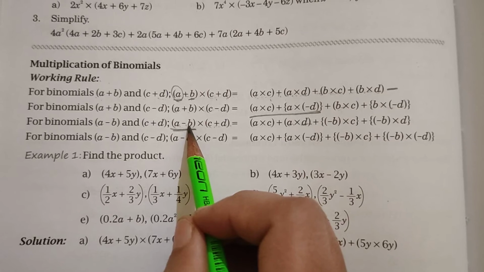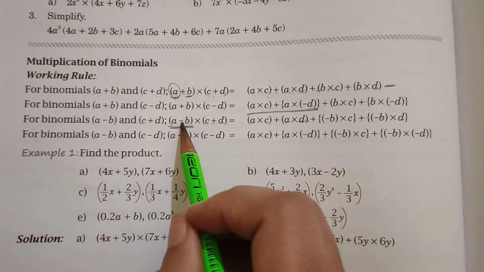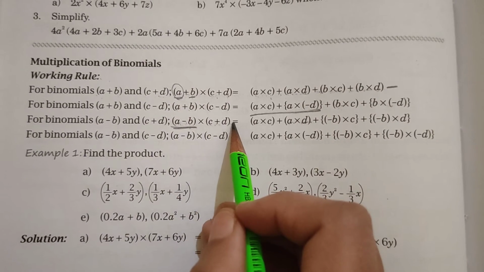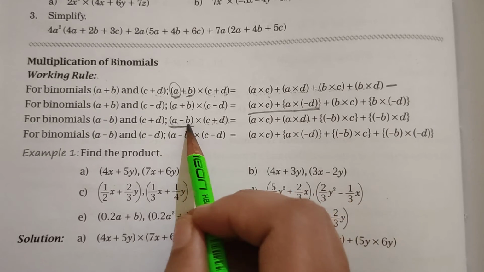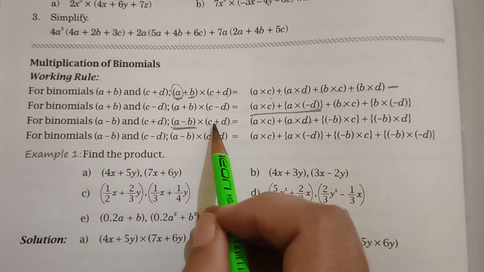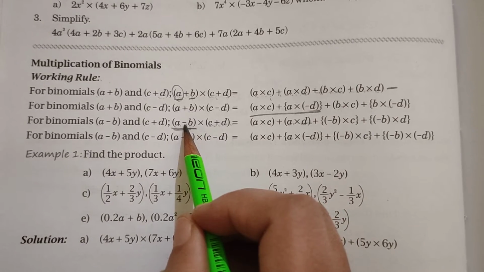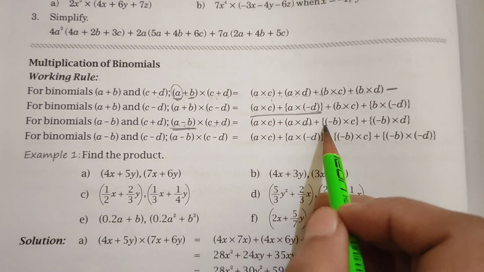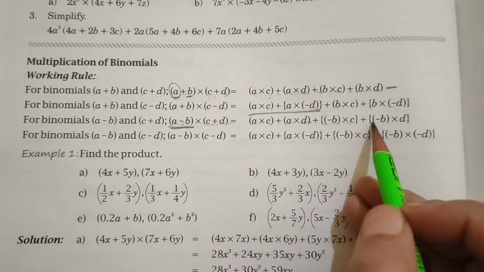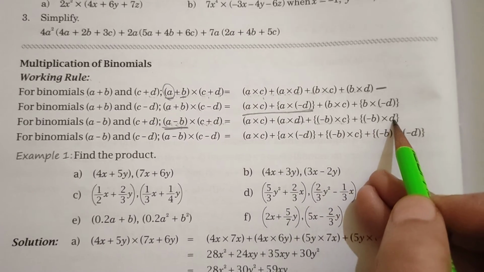Now this time b is with negative sign and c and d both are of positive sign. So the multiplication of b and c, it will be negative because b is of negative sign. So it will be minus b multiply c. Similarly, it will be minus b multiply d.